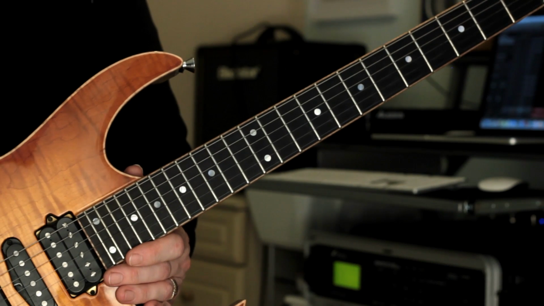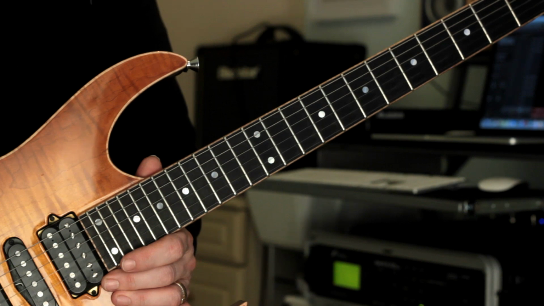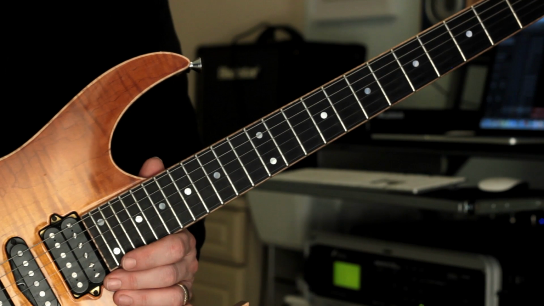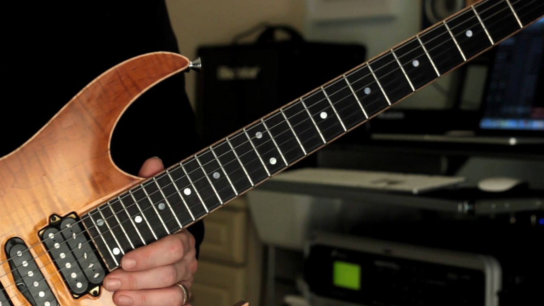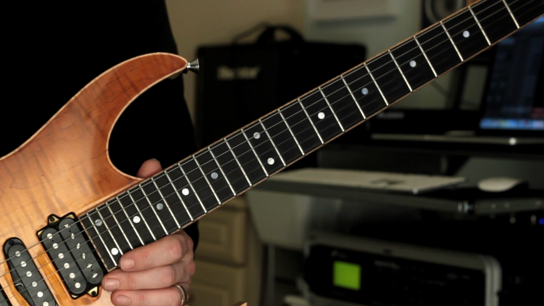So that gives you an idea of how you can use natural harmonics to create your own scale sequences and melodies. Hope you've enjoyed it. It's a very, very useful approach. I've been using it for years, and it's very effective and very simple. And it's always good to keep things simple.